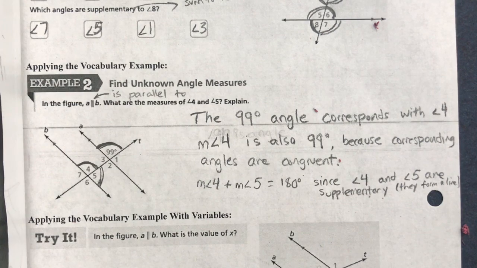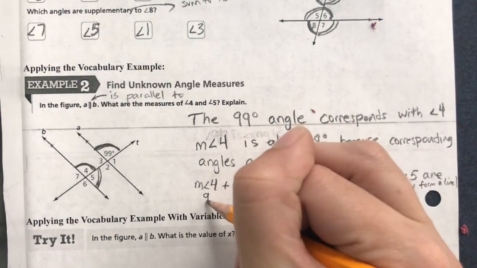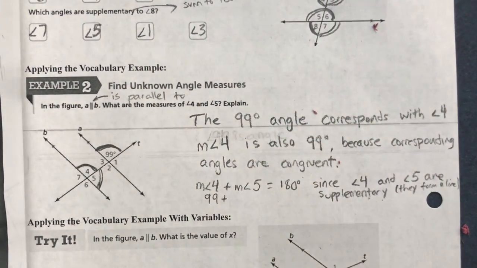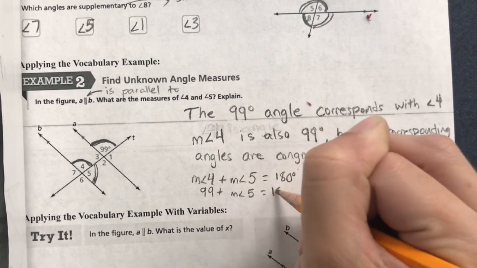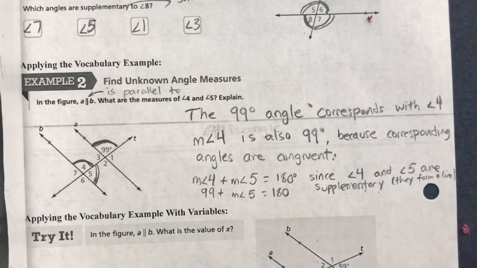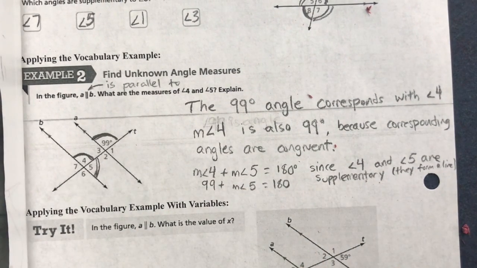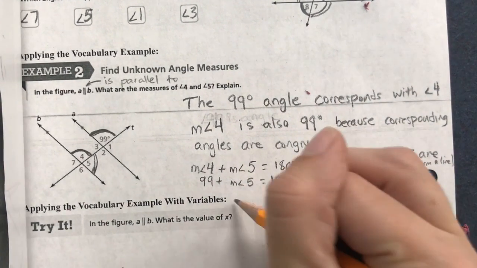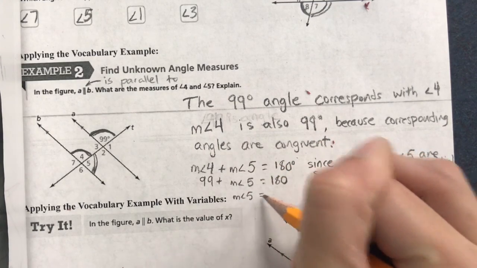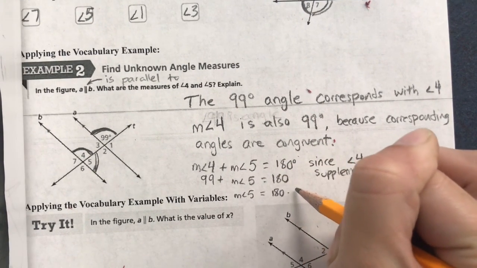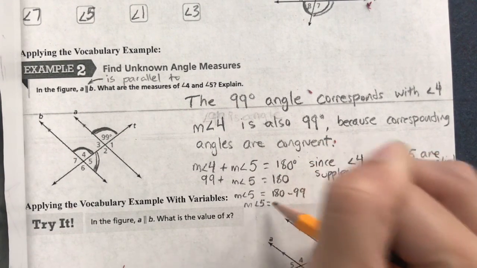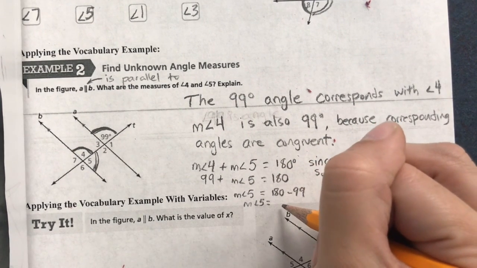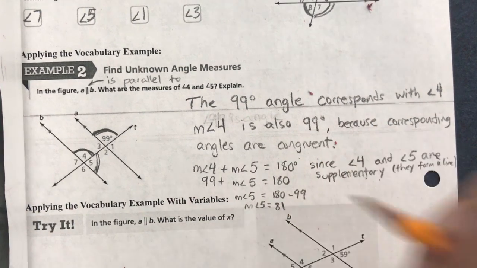And we just found that the measure of angle 4 is 99 degrees. So to find the measure of angle 5, I just need to solve this equation. I have the measure of angle 5 plus 99, so I'm going to get the measure of angle 5 by doing 180 minus 99, which will be 81.